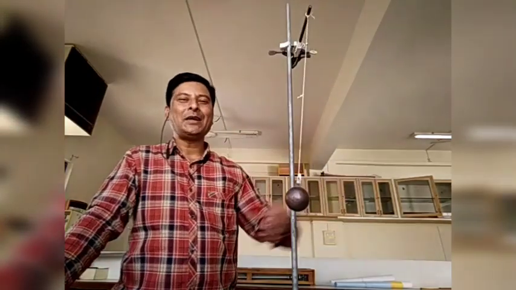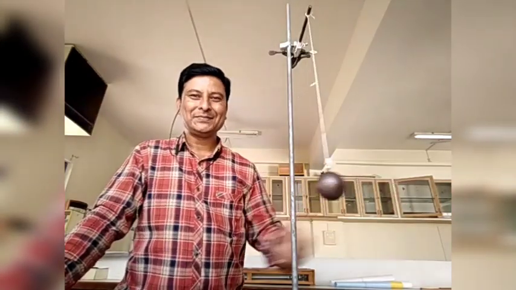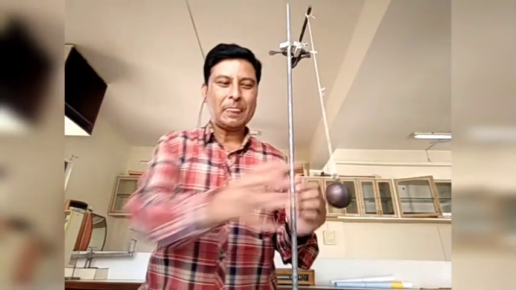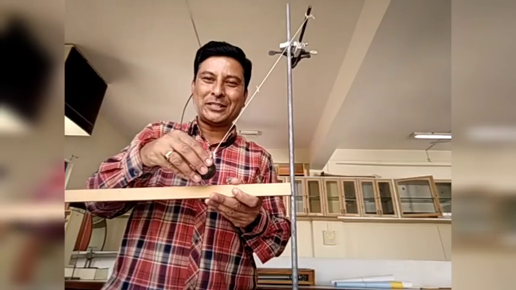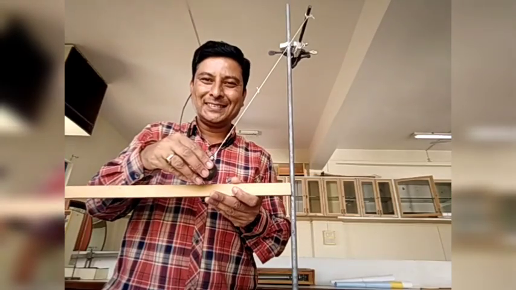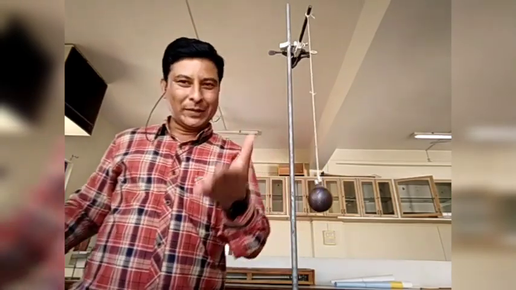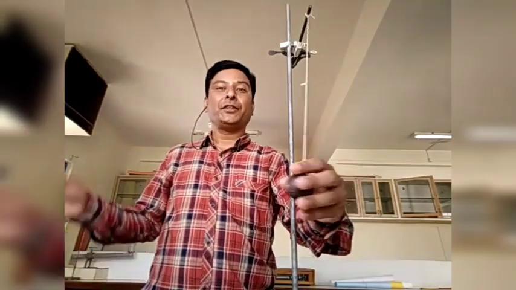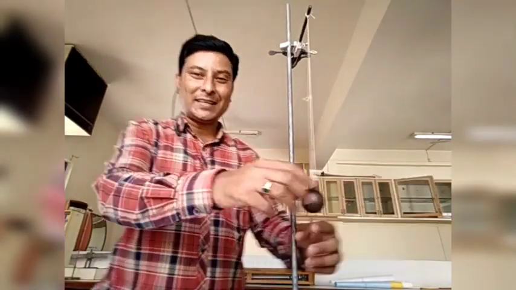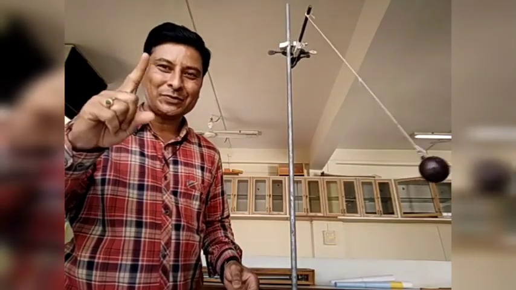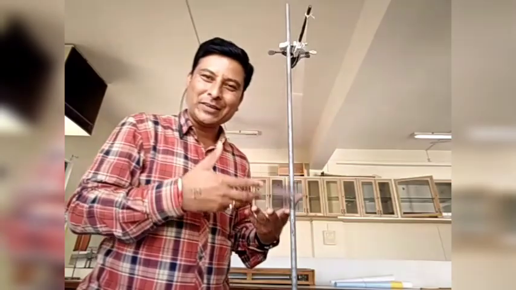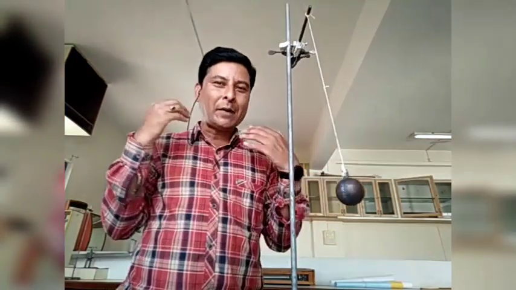Oscillation, very good, is to and fro motion. Amplitude is the maximum displacement of the bob from its mean position. Frequency is the number of oscillations in 1 second. If it is oscillating in such a way that it is completing 2 oscillations in 1 second, the frequency is 2 hertz. I am able to hear 30 hertz frequency signals.